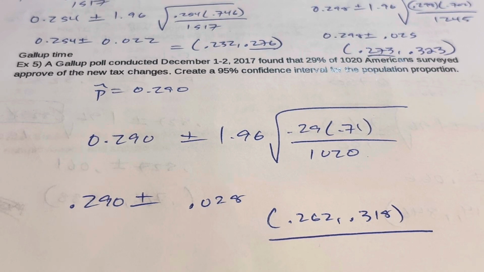Surveyed, approved of the new tax changes of that year. Create a 95% confidence interval for the true proportion. Margin of error is 0.28. So, like, it could be 30%. Okay, it might be 31%, might be 27%, could be right at 29% of the true population approves of those measures. Okay?